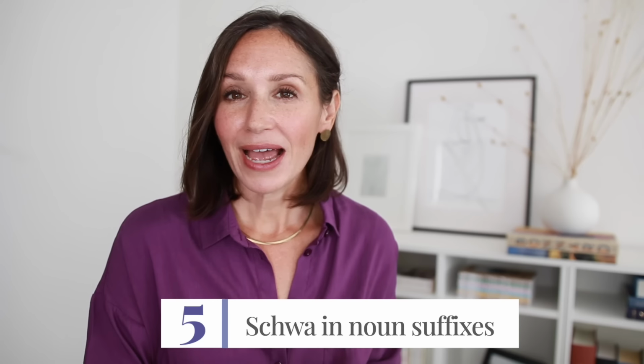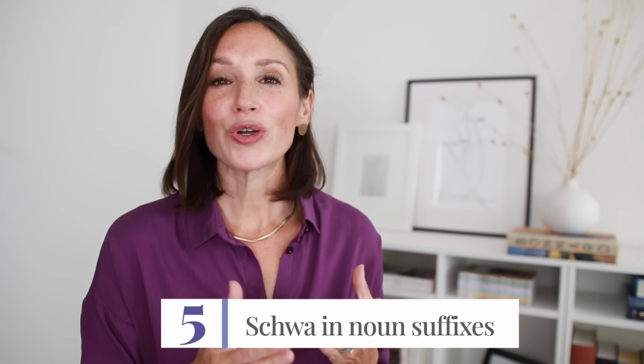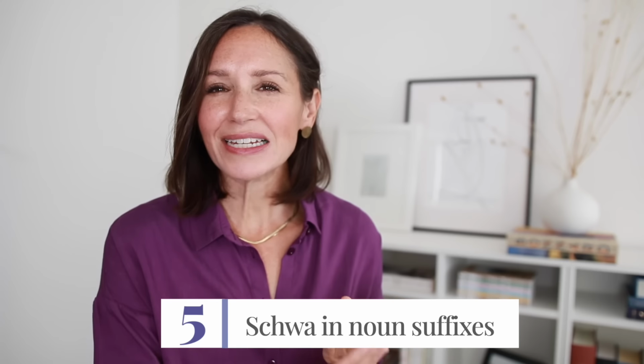And now use number 5 for using the schwa in unstressed syllables is with noun suffixes. As a quick reminder, a suffix is added to the end of a word and it changes the form of a word. For example, if I have the verb to compete, when I add shun at the end, it becomes competition, a noun. Shun is a noun suffix. Words that end in a noun suffix and are an unstressed syllable are pronounced as the schwa.